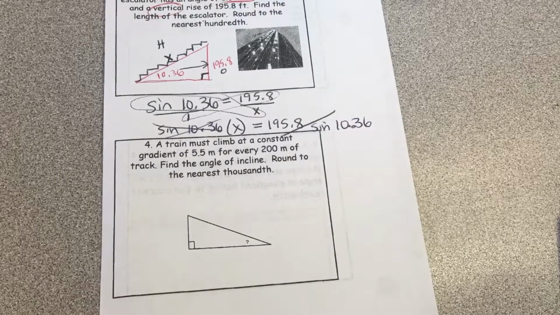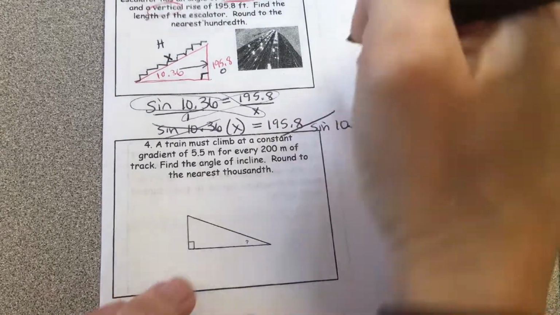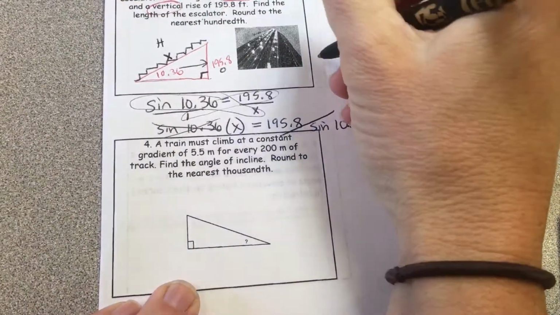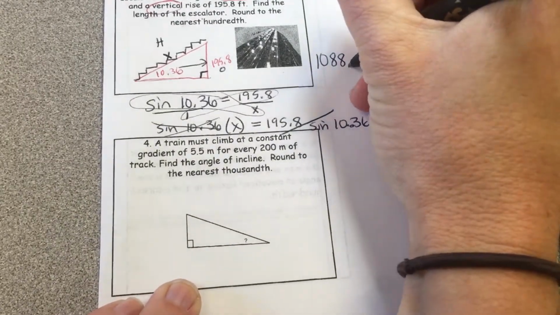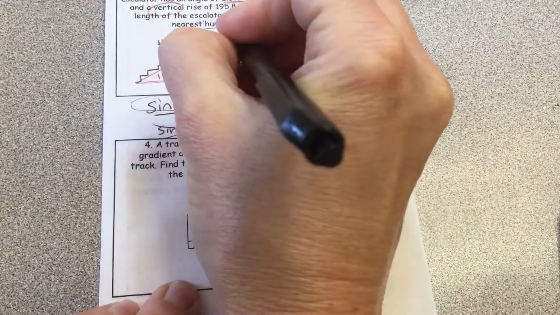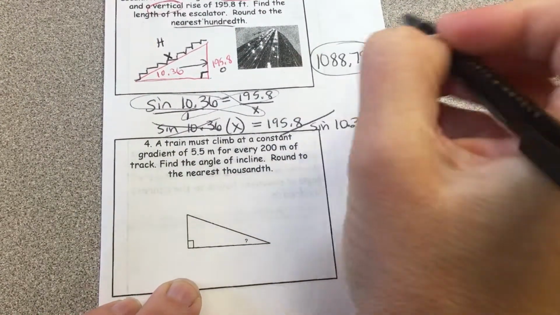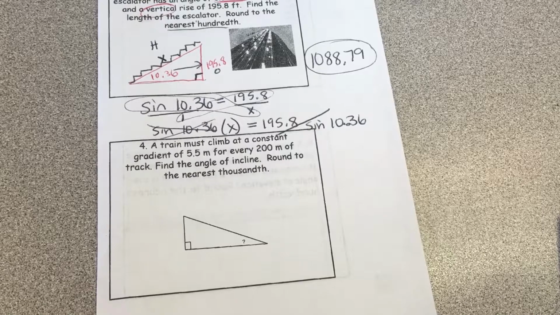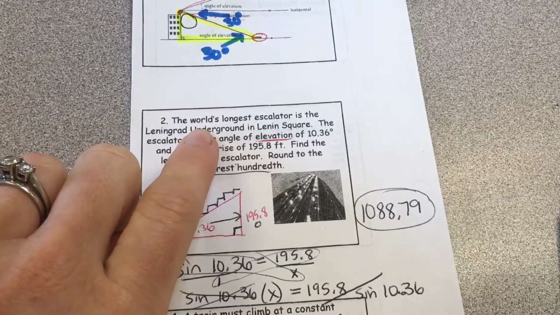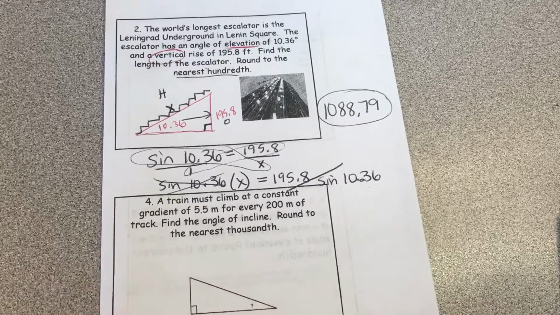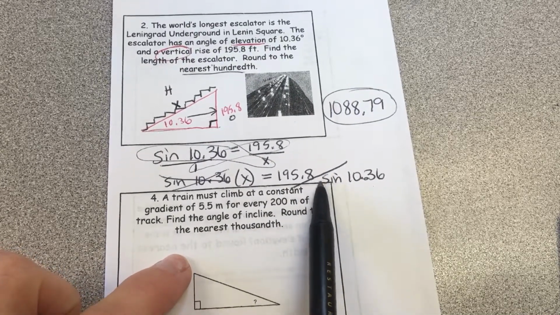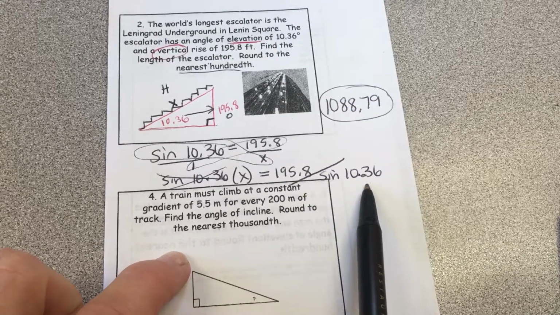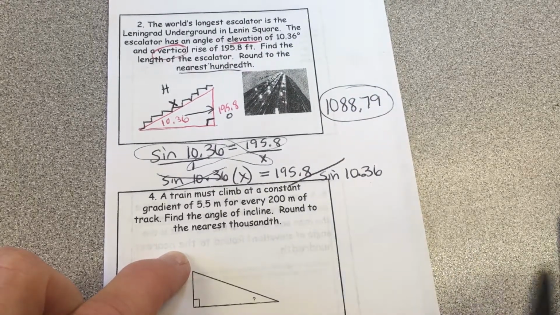Did I mess up? No. Oh, wait. 115. Should be 1,088.79. This one said round to the nearest hundredth. Okay? It should be long because it's the world's longest escalator. Okay? All right, so 1,088.79. You type in 195.8 divided by sine 10.36. Did it work? Yeah, that worked.